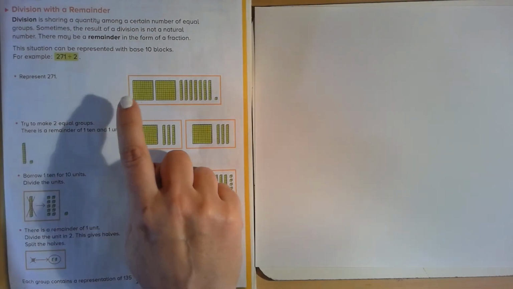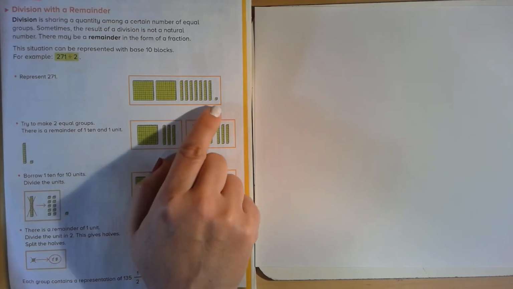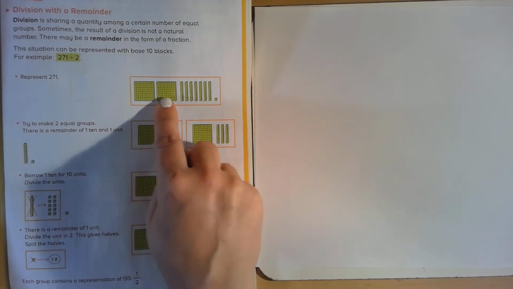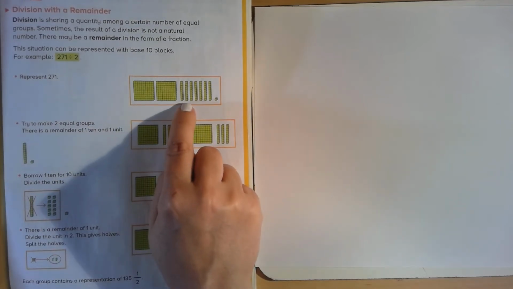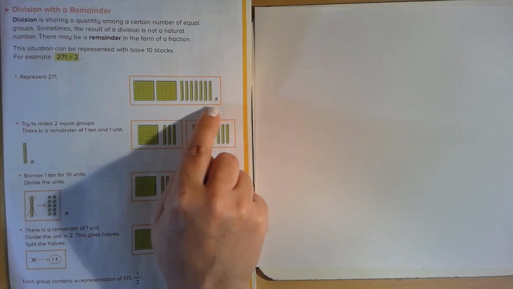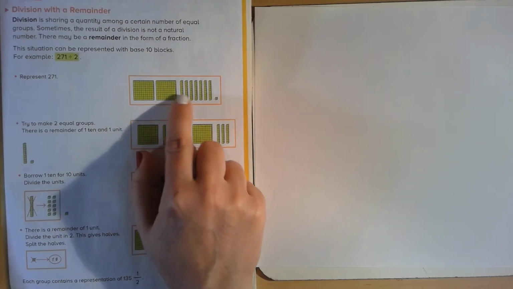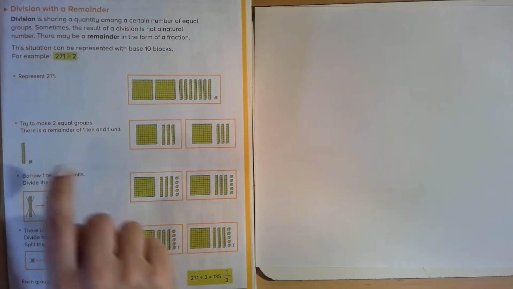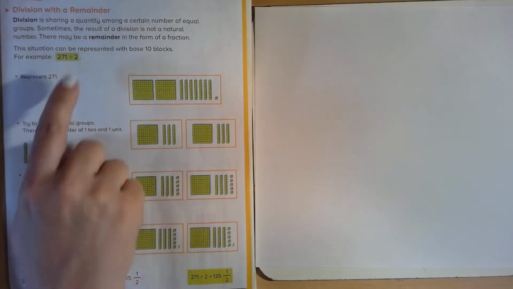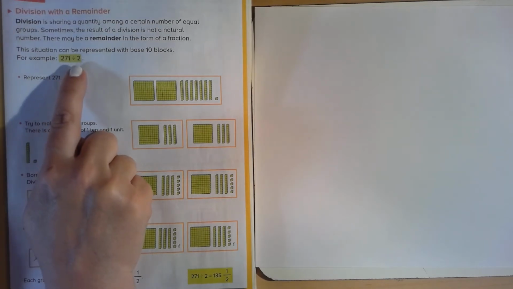So they represented 271 with base 10 blocks. 100, 200, 10, 20, 30, 40, 50, 60, 70, 1. 271. Now they want you to try to make two equal groups because we divide by 2.